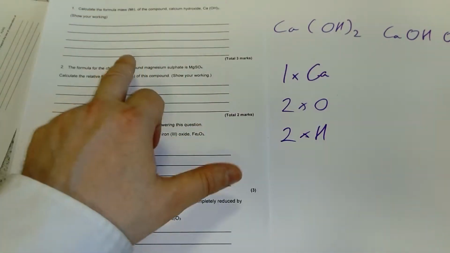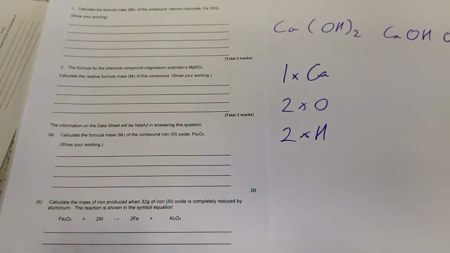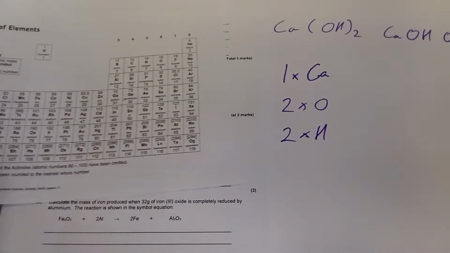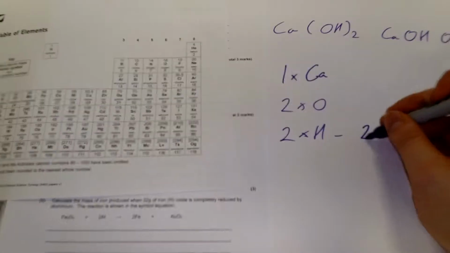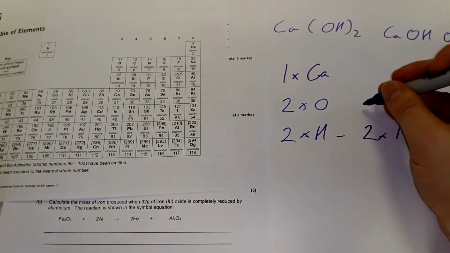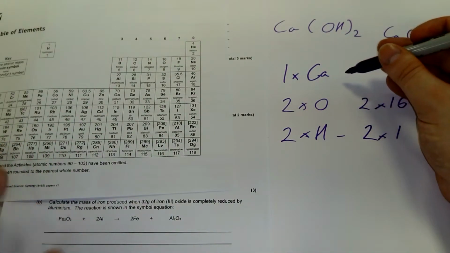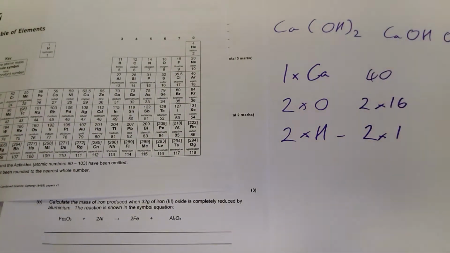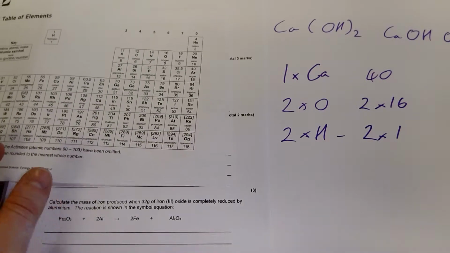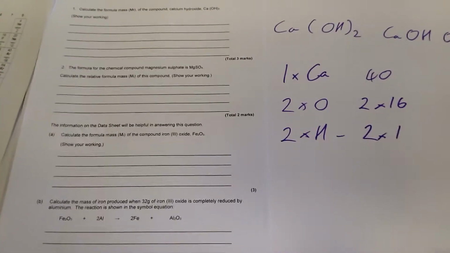This question has not given you what the atoms weigh, so you would need to get that from your periodic table. If you look at your periodic table, we know that hydrogen is 1, so that's going to be 2 times 1. We know that the oxygen is 16, so that's 2 times 16. And we know that calcium has a mass of 40. So you work all that out and add them together. That's the first one.